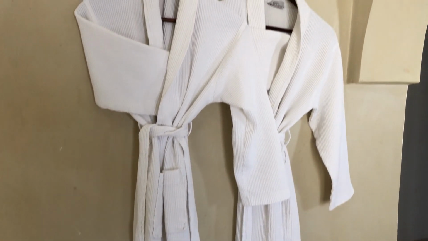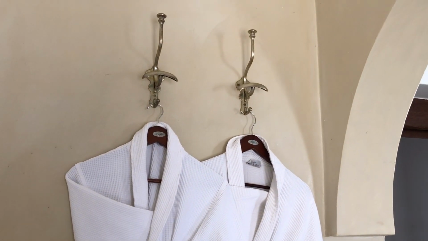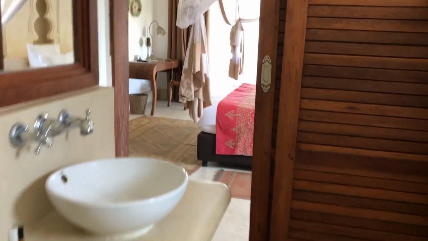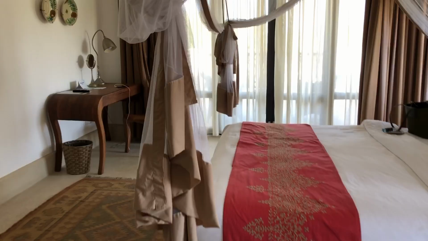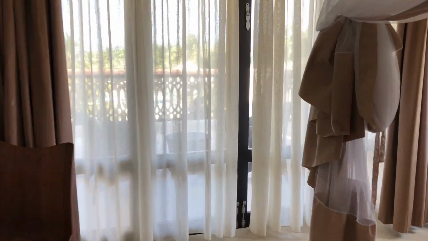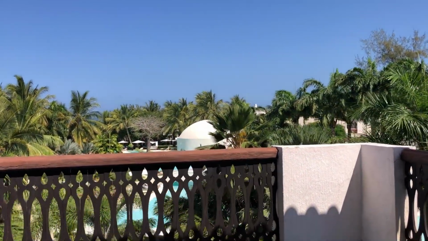And then here you get two bathrobes. So yeah, that is it. We will just walk through, and I can take you to the balcony. So now we are headed to the balcony. So let's open. This is my view.